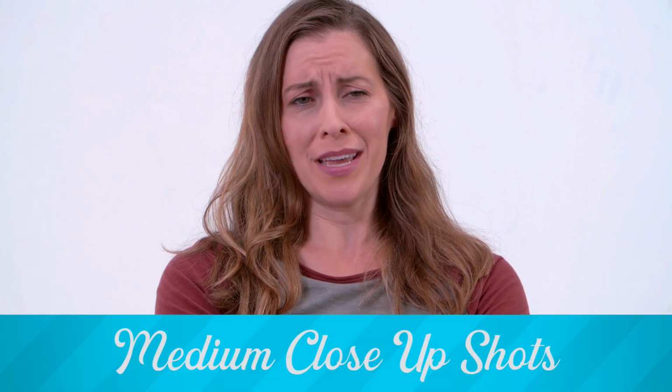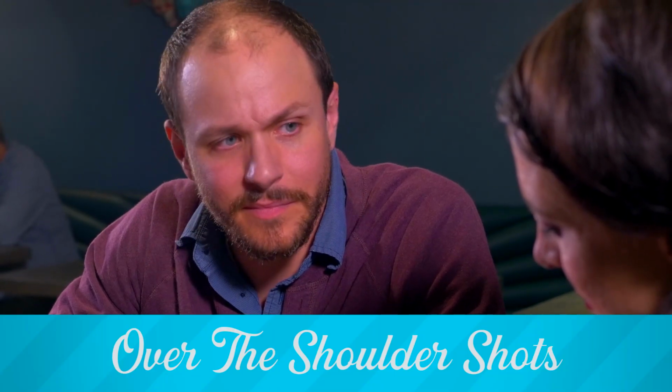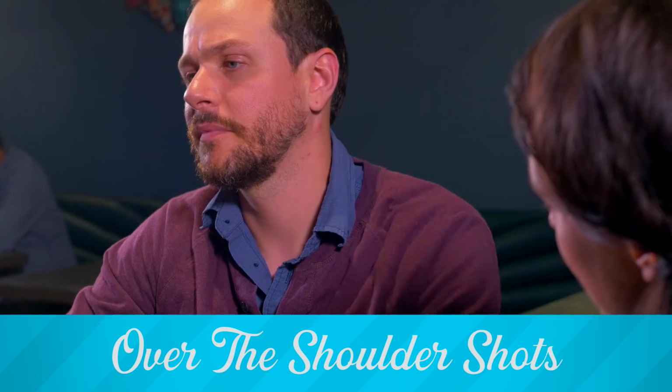Then there's also medium close-up shots, which are similar to a medium shot but show the character from the chest up. This helps set a little bit more of an intimate setting with the character and works well for reaction shots. And speaking of conversations, over-the-shoulder shots, or OTS shots for short, are perfect for those.